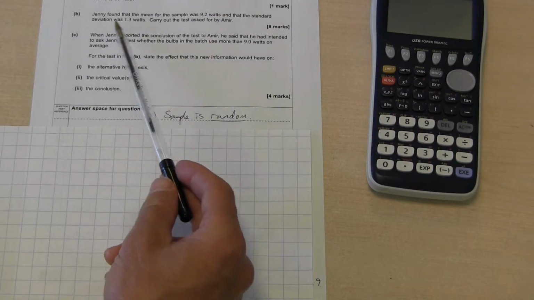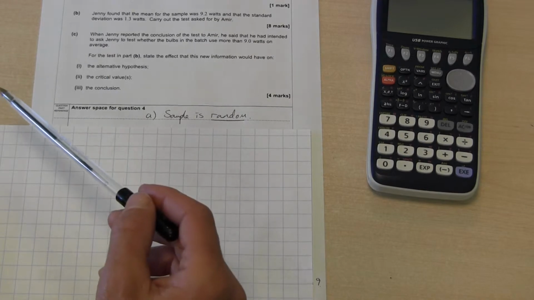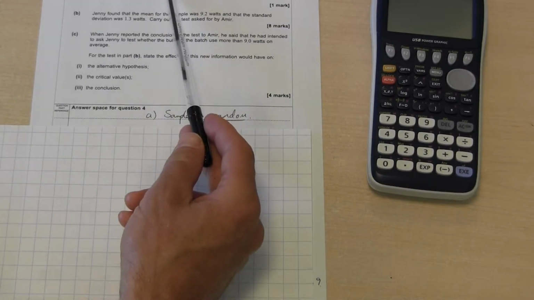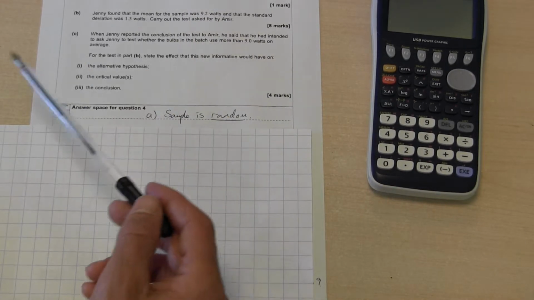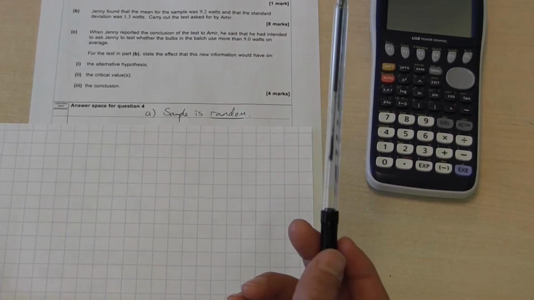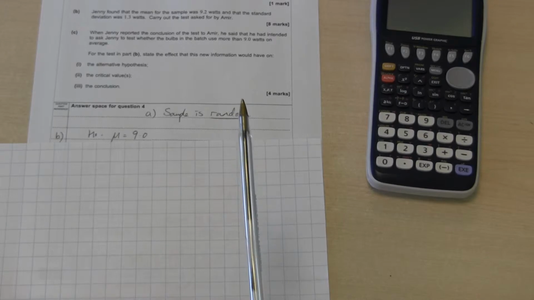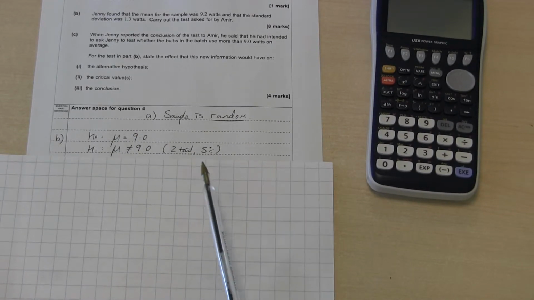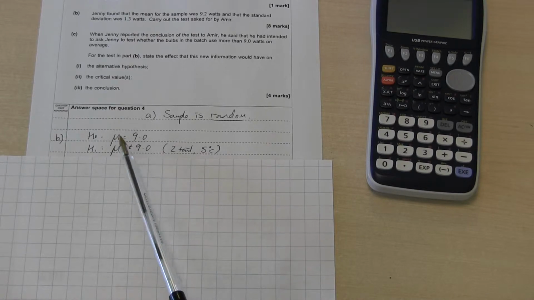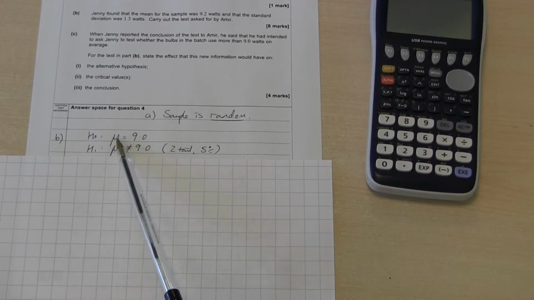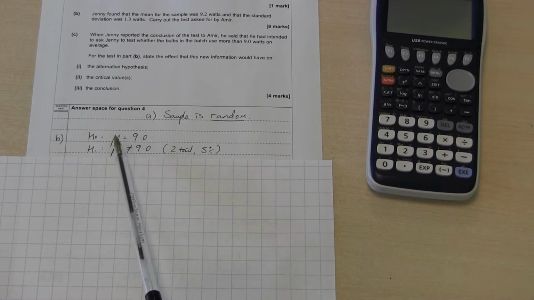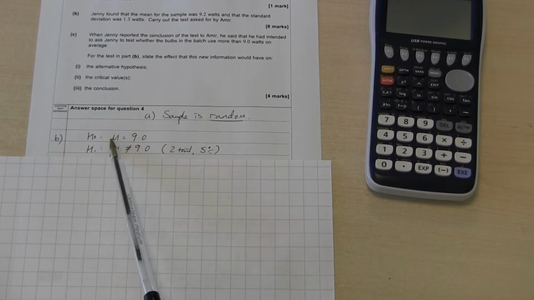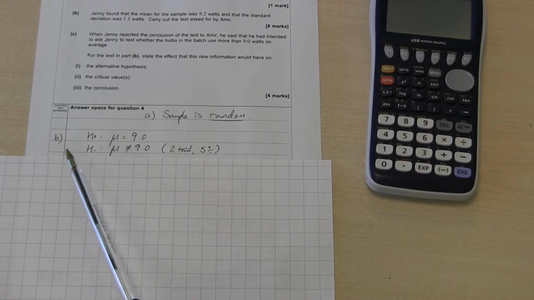Then in part B, Jenny found that the mean for the sample was 9.2 and the standard deviation was 1.3 from her sample of 120 bulbs, and we're asked to carry out the test that Amir has asked for. First thing that you do with any hypothesis test is to start with the null and alternative hypothesis, which I've done here. The null hypothesis is the hypothesis of no change, so in this case it's that the population mean, which is mu, remains at 9.